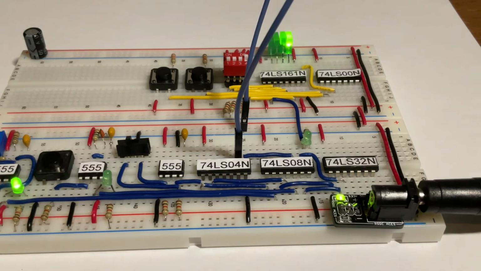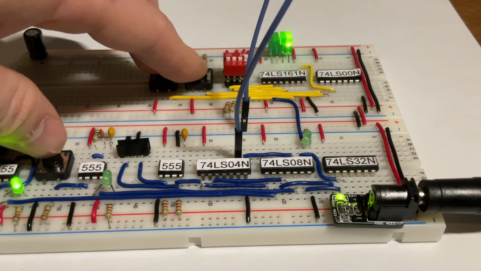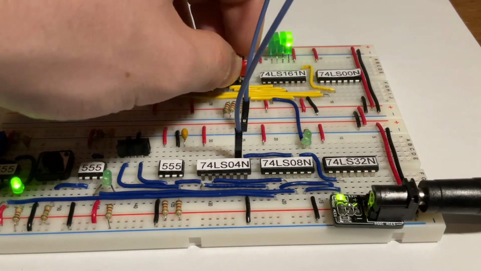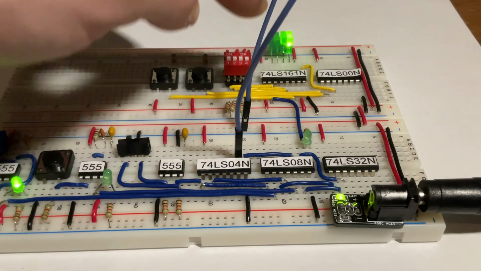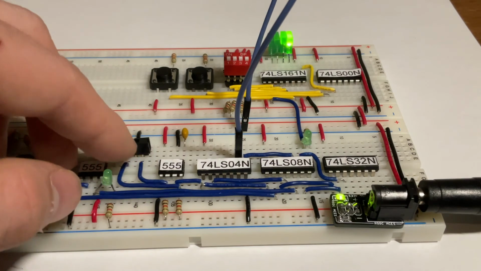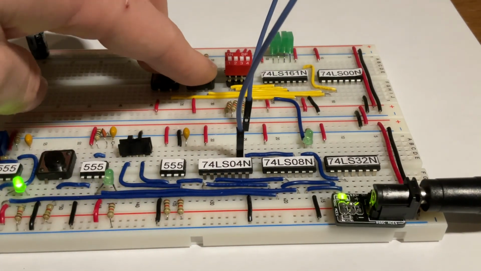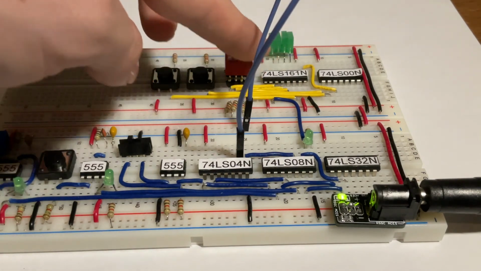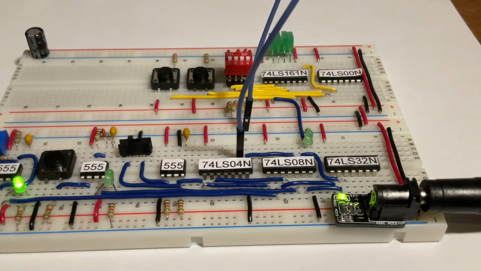Having a low present on the load pin of the program counter switches all of the outputs to the inputs on the next available clock pulse. So if I hold these two buttons and select the next clock pulse, we should see all of the inputs, which are at 0000, result in the outputs. So if I hold these two, press 1, boom. The outputs went to the inputs, and the inputs are all selected to 0000.